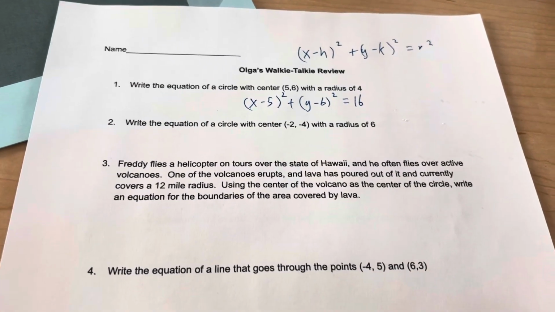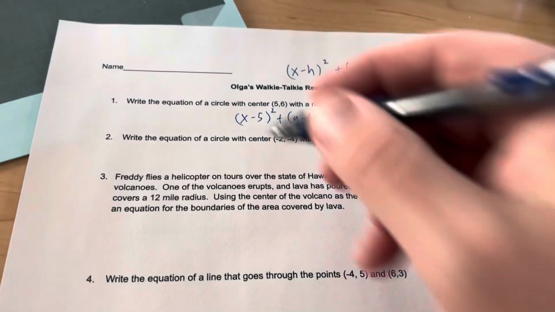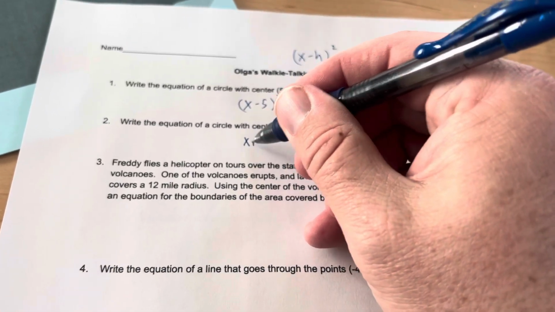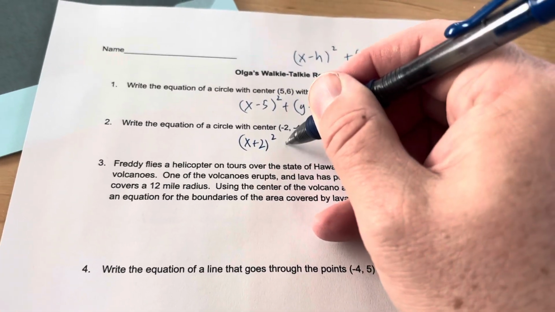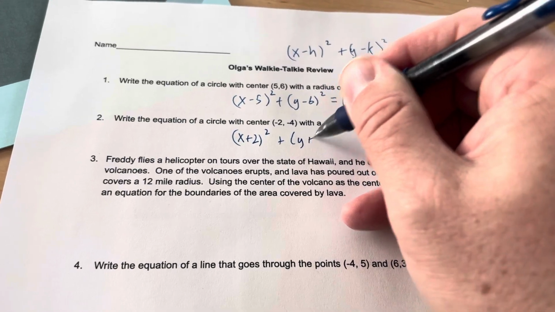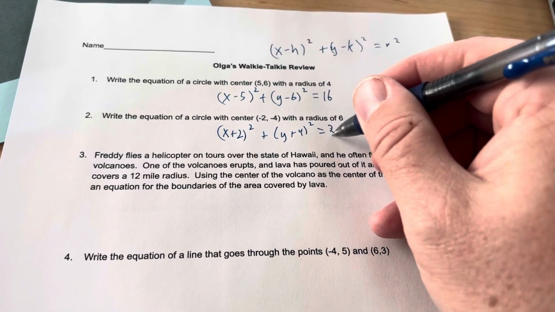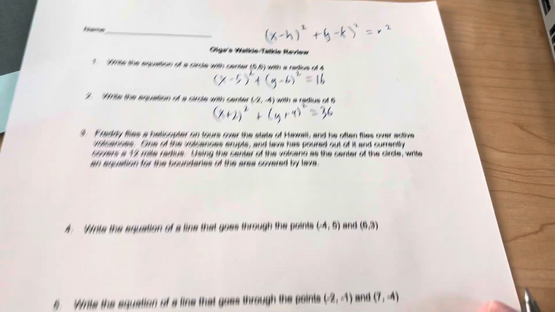On the second one here, write the equation of a circle with a center of (−2, −4). So I can put x minus −2, but it's easier to just put (x + 2)² + (y + 4)² = 6², which is going to give me 36.